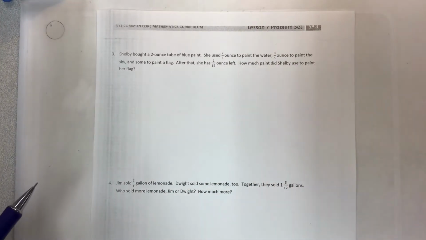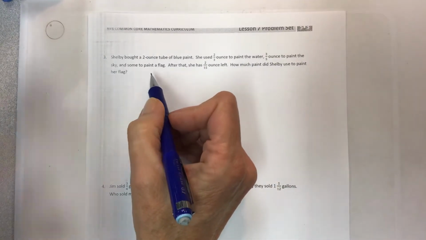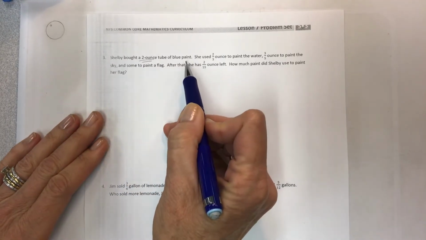Okay, so next page. Shelby bought a 2-ounce tube of blue paint. Oh, this one's really hard. I remember doing this with the kids the first years, and we really struggled with our tape diagrams. So Shelby bought a 2-ounce tube of blue paint.